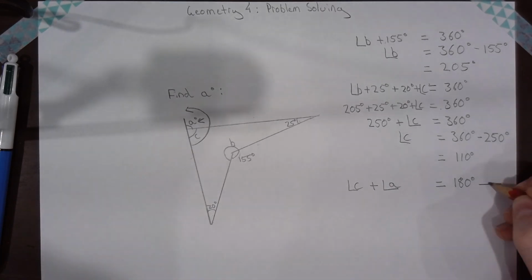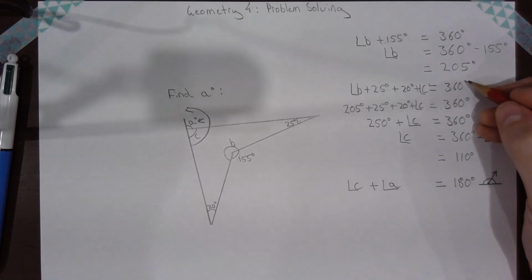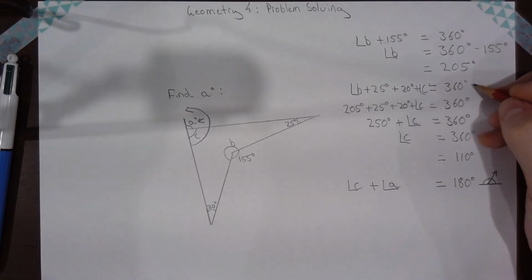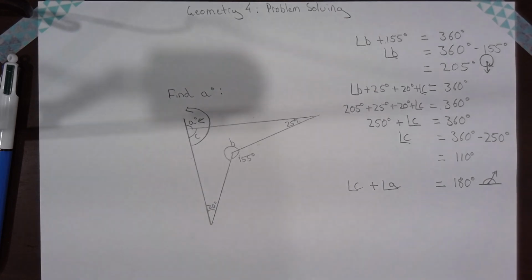What I've said is that angle C, this angle in here, and angle A, this one here, must add up to 180 degrees because they make a straight line. Here's my straight line here. Now I can get rid of this C because I know that C equals 110. So let's do that. 110 plus angle A equals 180 degrees.